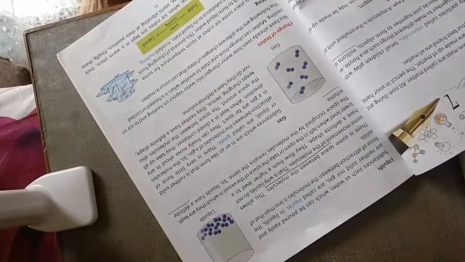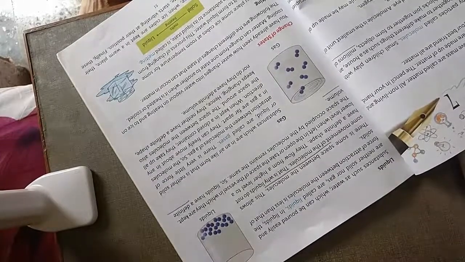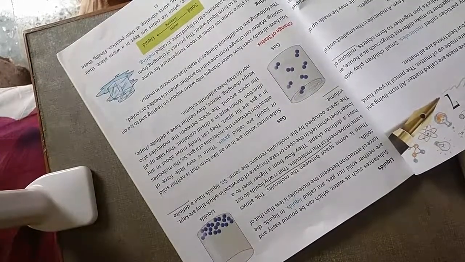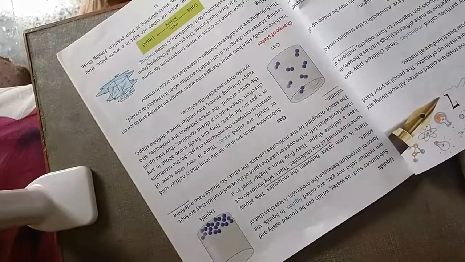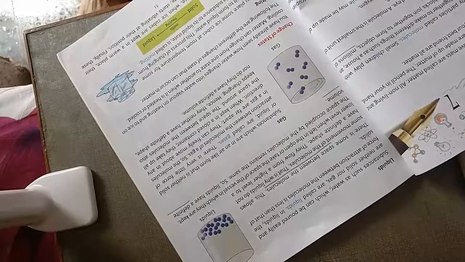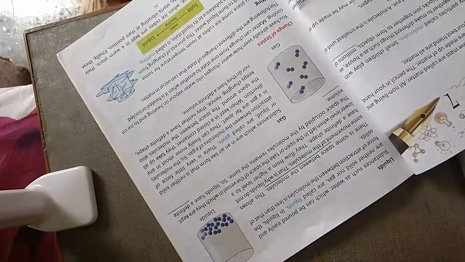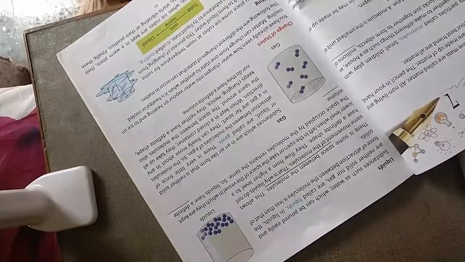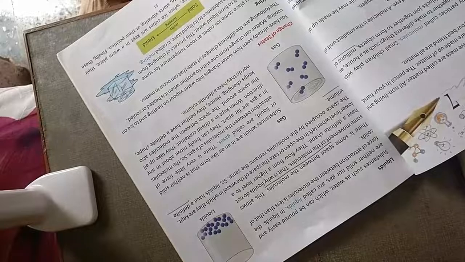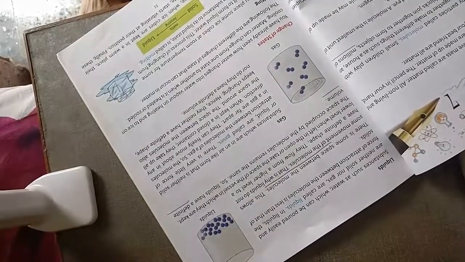Why? Because you see there are intermolecular spaces between water molecules. You see, hydrogen and water, there are spaces. So those spaces are occupied by the salt molecule or sugar molecule. That is why there is no change in volume. But if you dip a spoon inside this half glass of water, you will see definitely there is some rise of the volume of the water inside the glass.